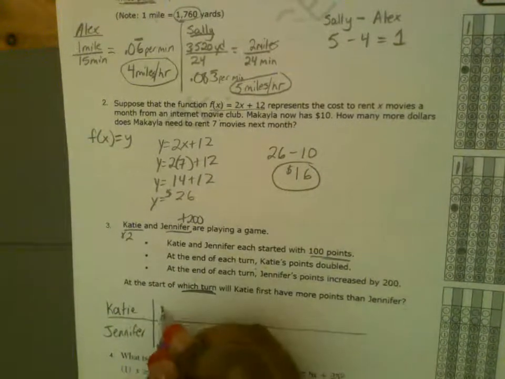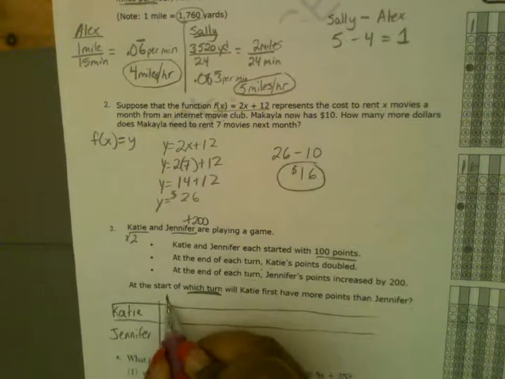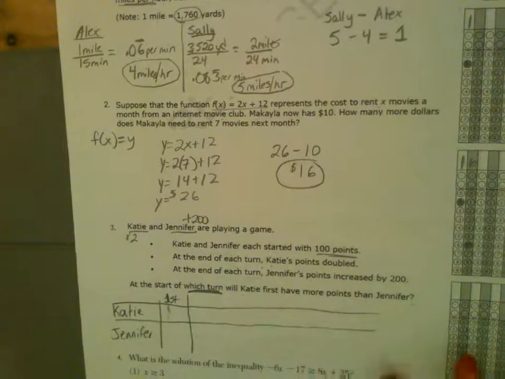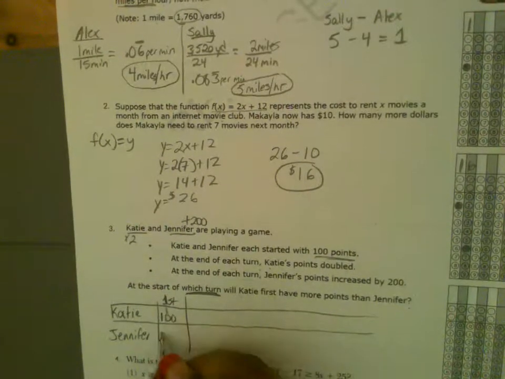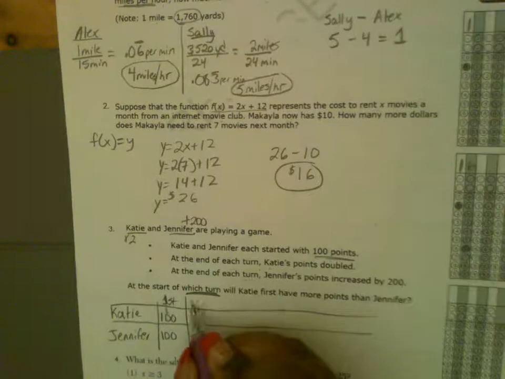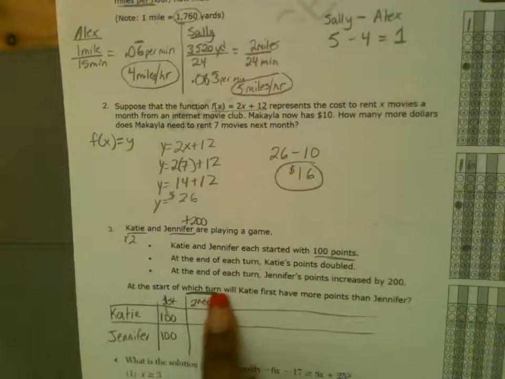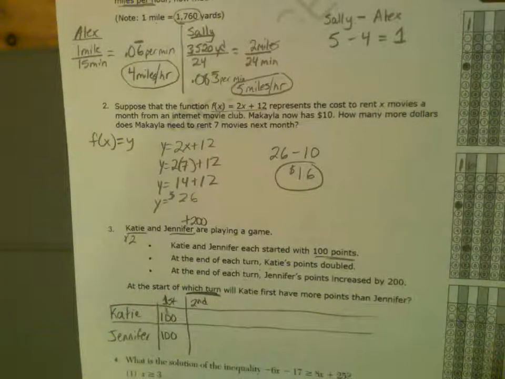So in the first turn, they both have the same amount, 100 points. Okay. So what would it be in the second? So far they have the same. We want to know at which turn Katie will start to have more.